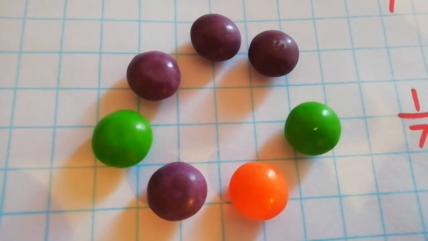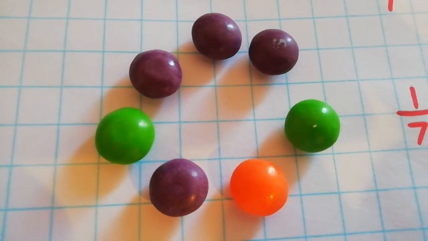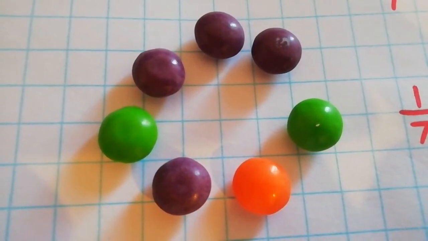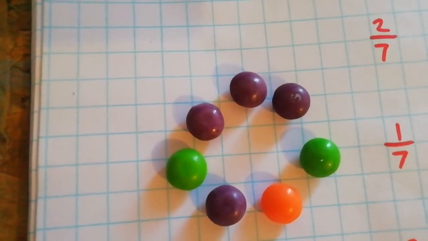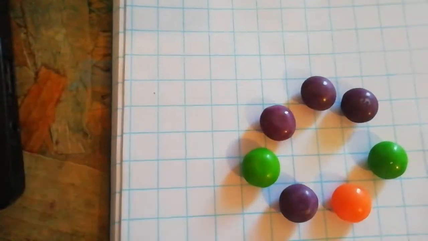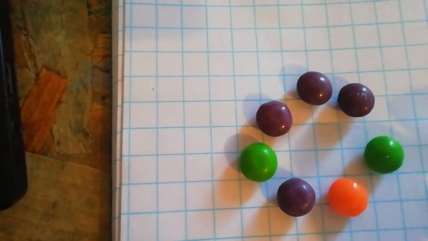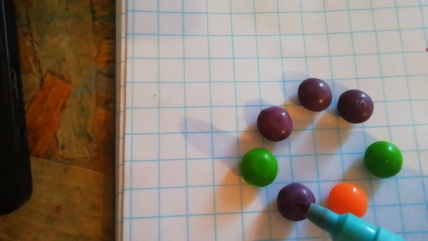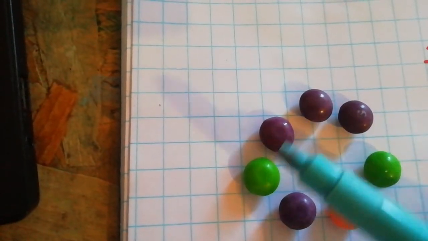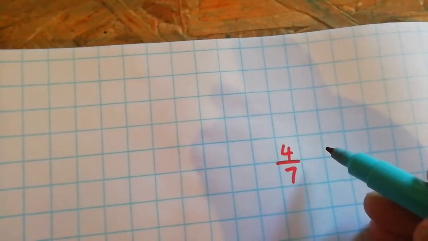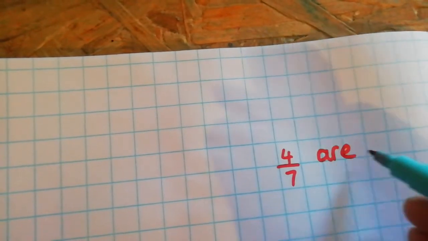Anyway, let's take this all back to front and I'm going to show you a fraction. And what could that be? For example, if I'm talking about 4/7, when I look at these sweets here, what would 4/7 be talking about? Oh, hang on a minute. Yes, I can see that there's 1, 2, 3, 4 purple ones out of 7. So 4/7 of these sweets are purple.